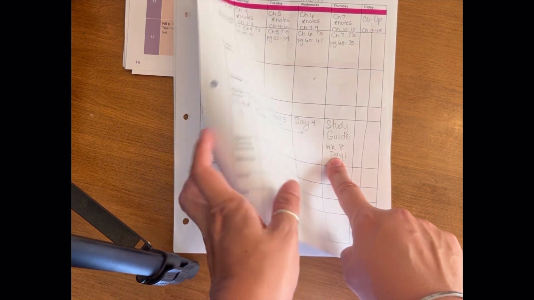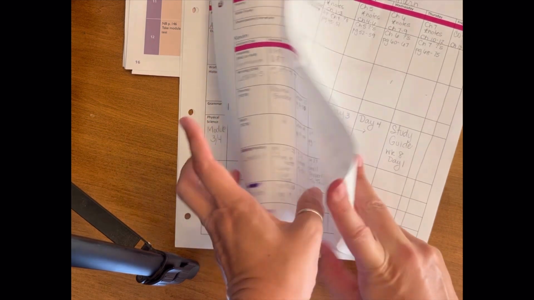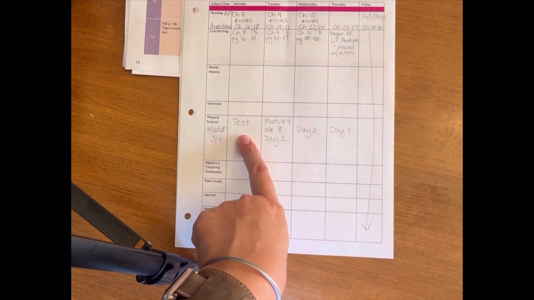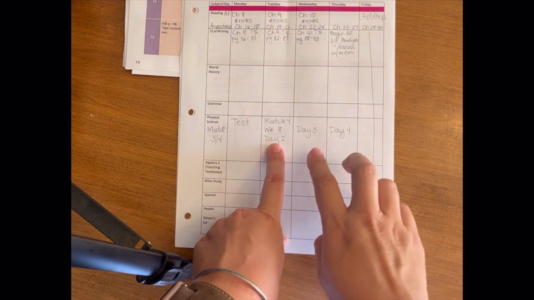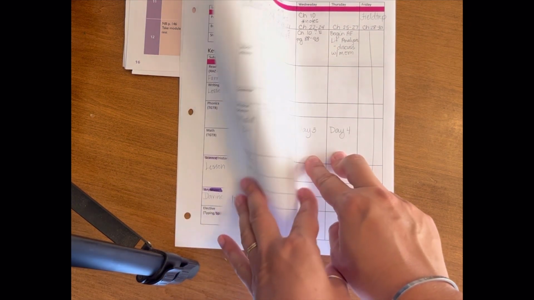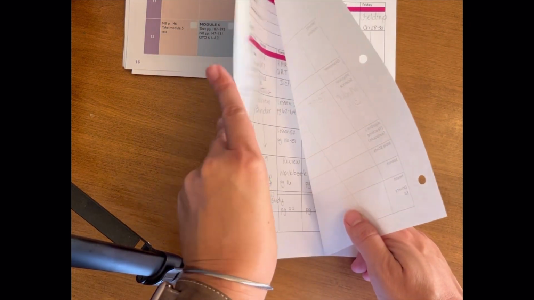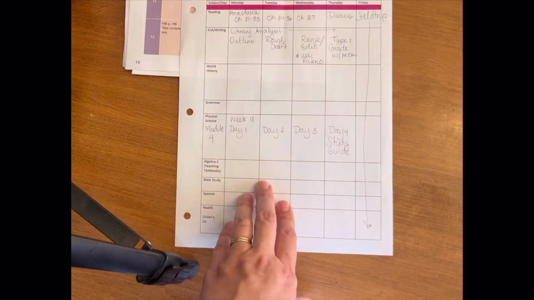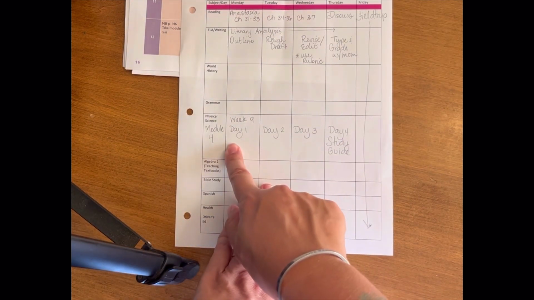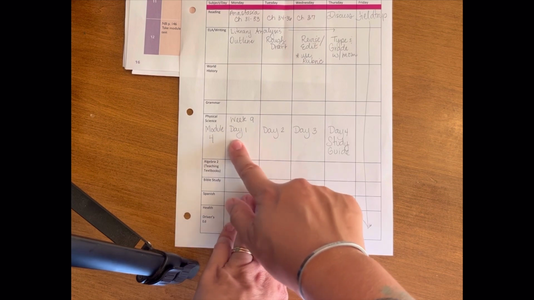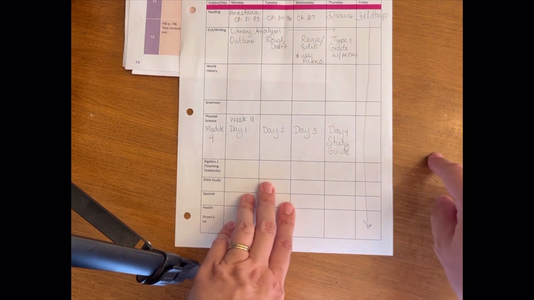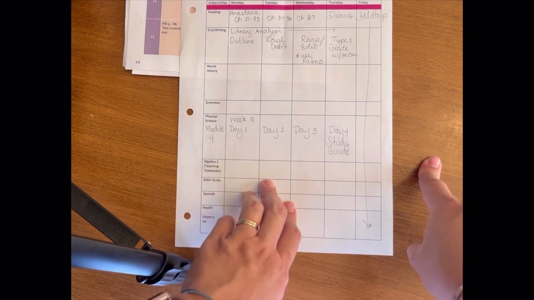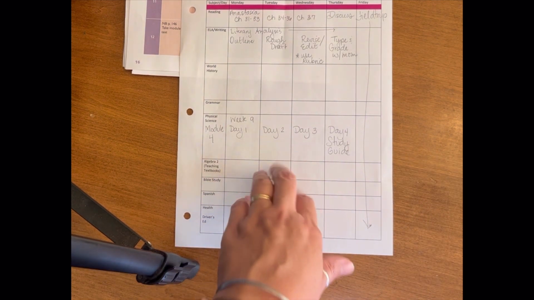We do one day every day. I try to line the study guides up so that they are on a Thursday or a Friday so that he has the weekend to study and then take the test. But if not, then I will give him one day for the study guide, one day to study, and then he'll take the test the following day. And then we just pick right up the next day with the following module. I don't wait or really take a break in between modules unless he just needs extra help.